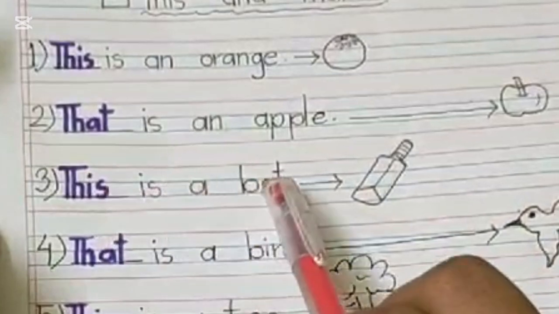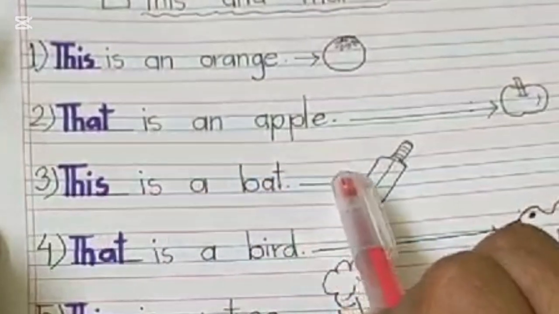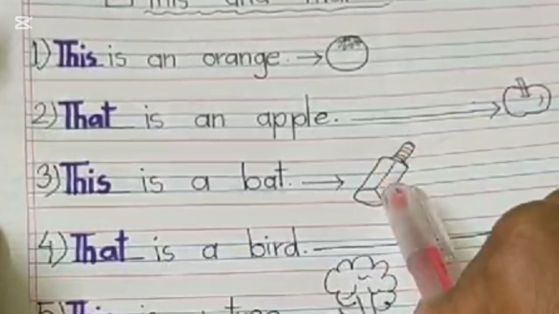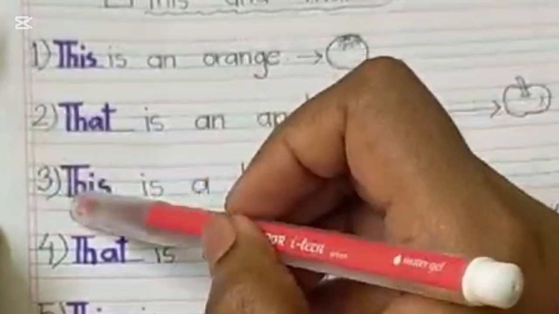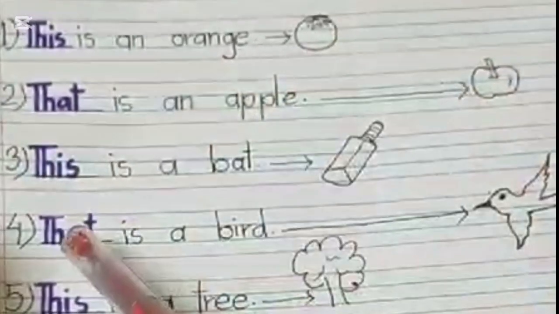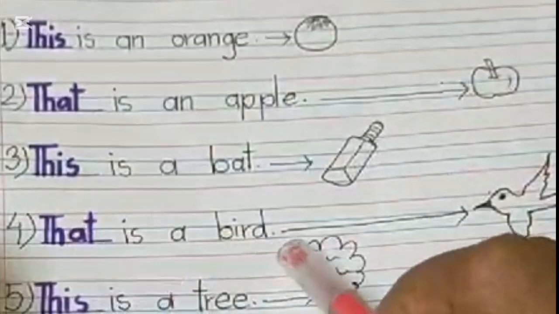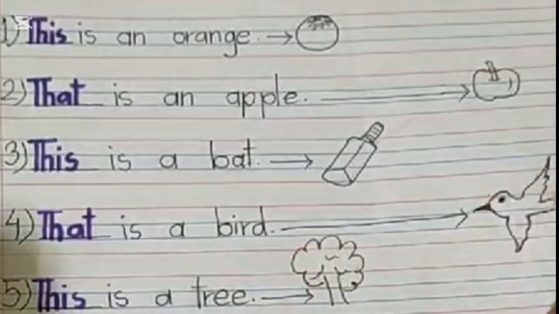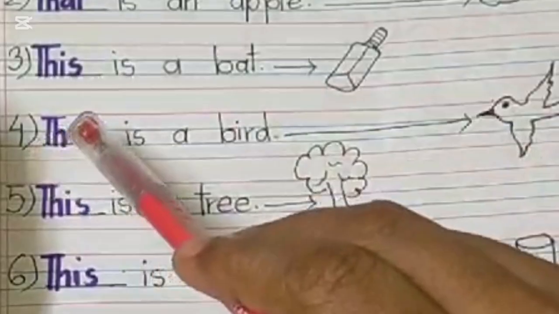Dash is a bat. So now look, this is a short arrow. That means this is near us. The bat is near us, so that's why we have to use this. And the next one is dash is a bird. Look, the bird. This is a long arrow, and the bird is far from us. So that's why we have to use that.